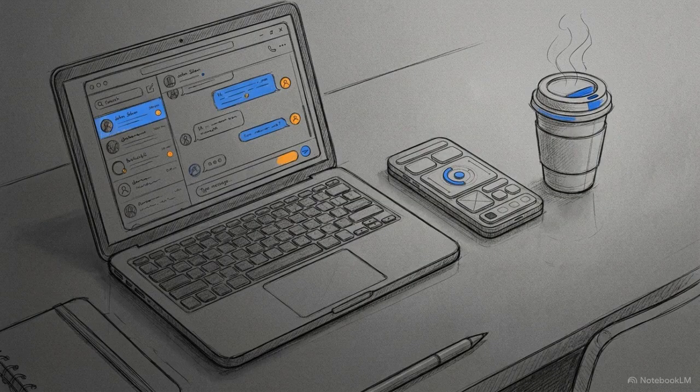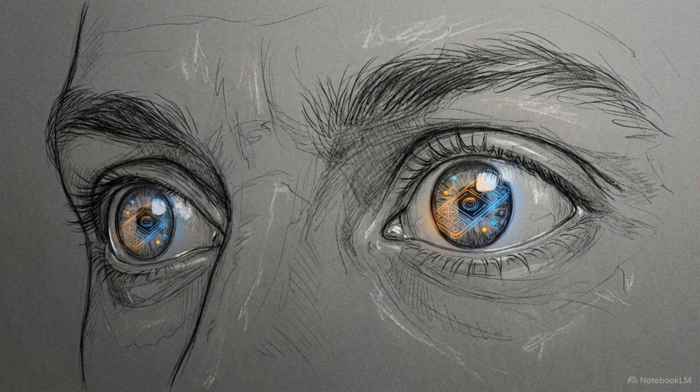The barrier to entry for software creation has shifted. You no longer need to memorize technical syntax. You only need a clear imagination.